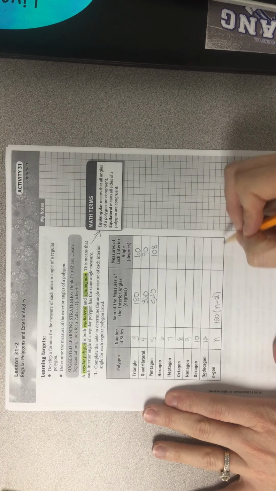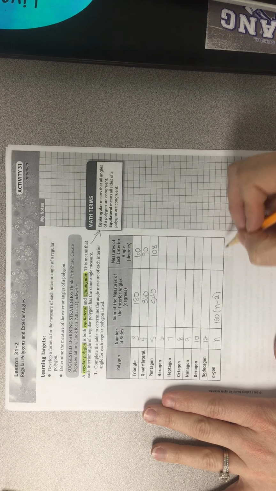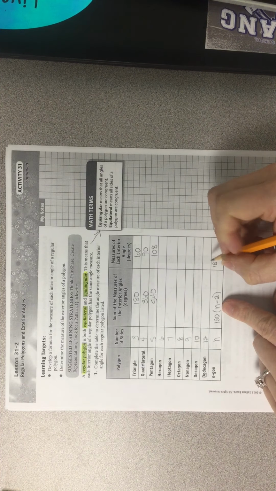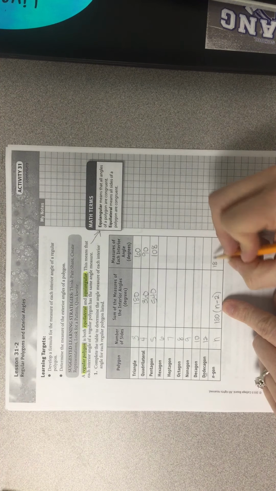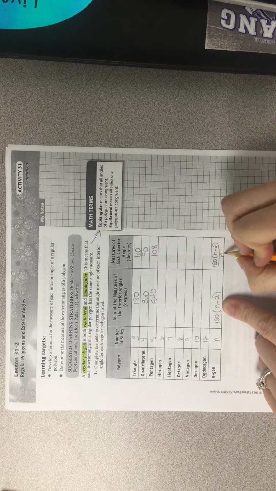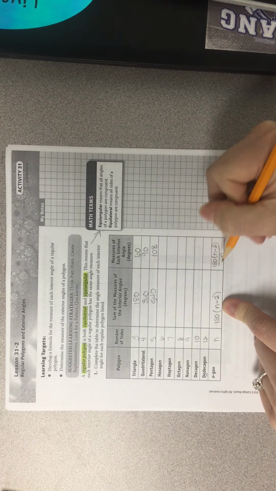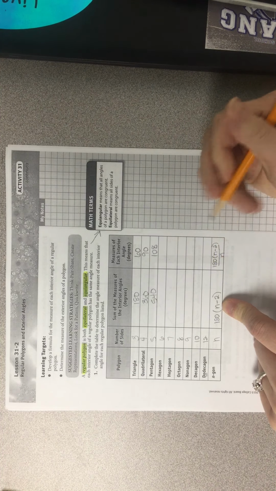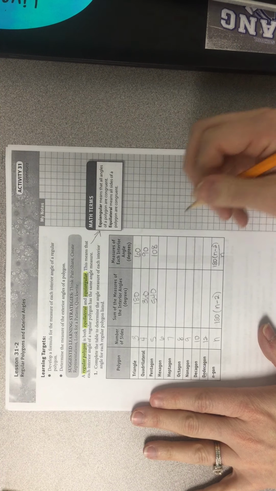So then to find each individual angle, we would take the total degrees, the sum of the interior angles, and then just divide by the number of sides. This is how we find the measure of each individual interior angle inside a regular polygon.